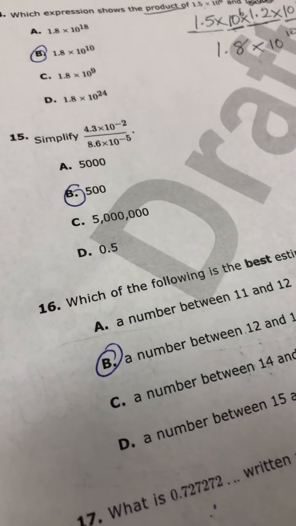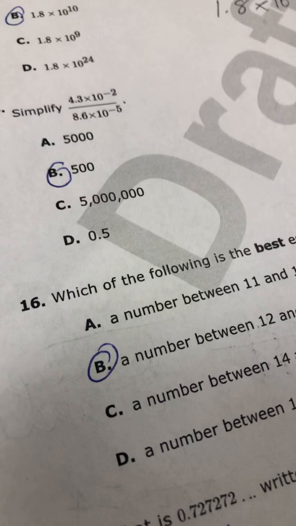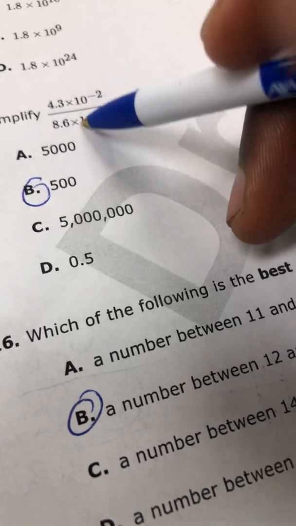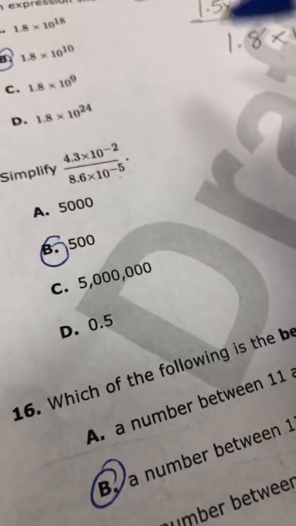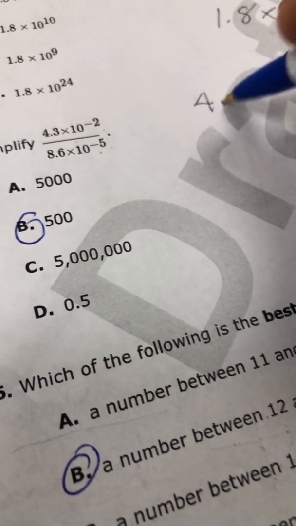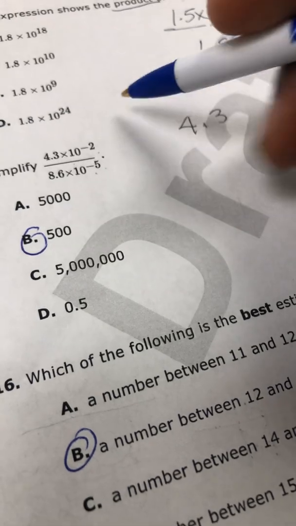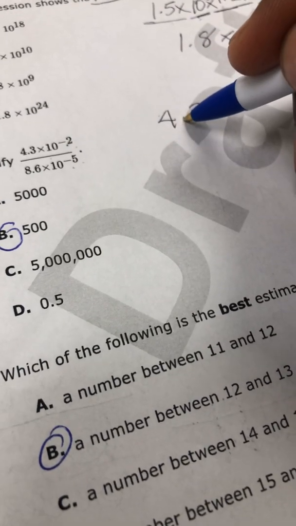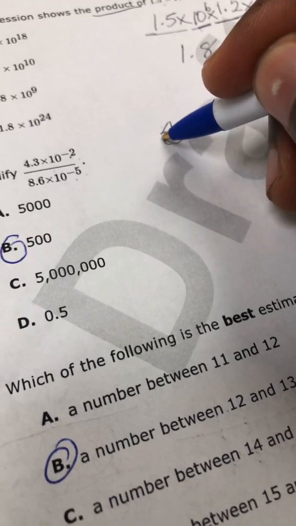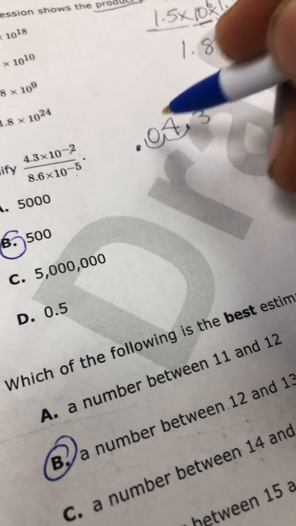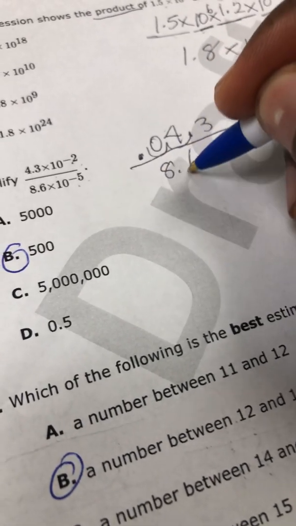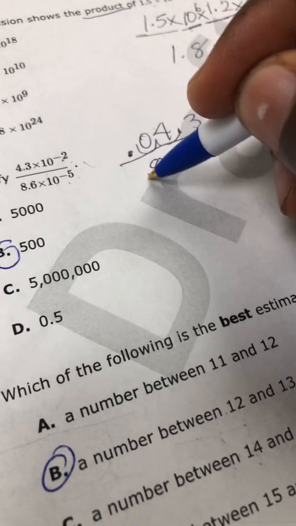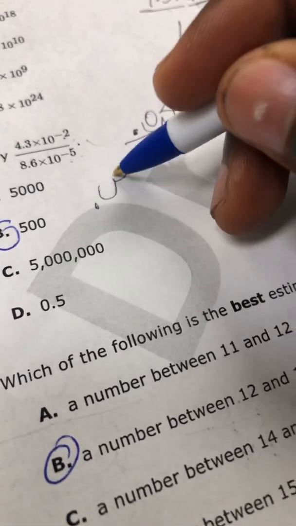And 15 says simplify. So there's a couple of different ways you can do this. You can do 4.3 divided by 8.6, or you can turn both of these into standard form. For me to turn this into standard form, it would be 4.3, and because it's 10 to the power of negative 2, I'm going to the left. I'm moving my decimal place to the left 2 times. So 1, 2. And then do the same thing for 8.6, going to the left 5 times. 1, 2, 3, 4, 5. Fill in my zeros.